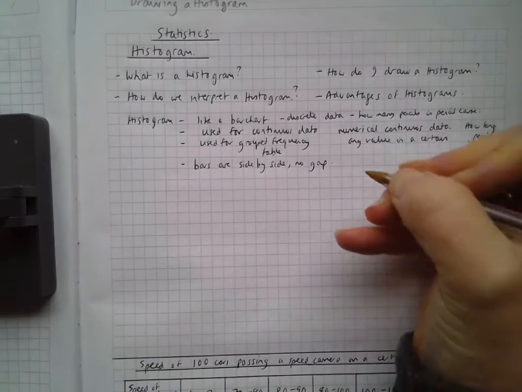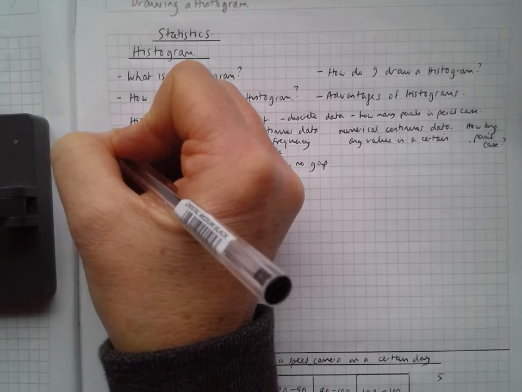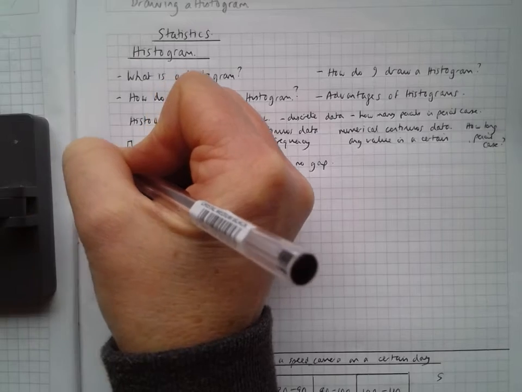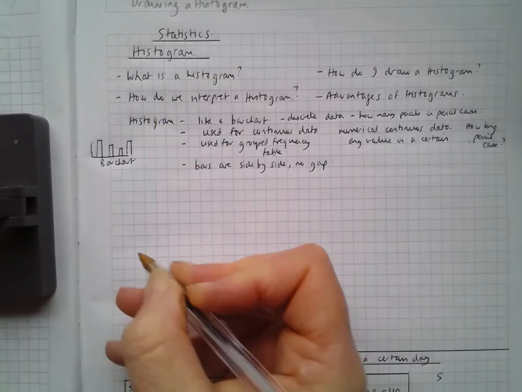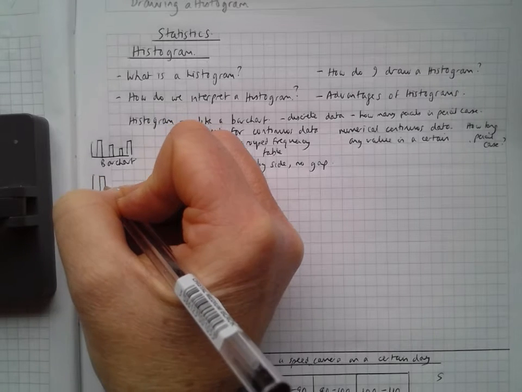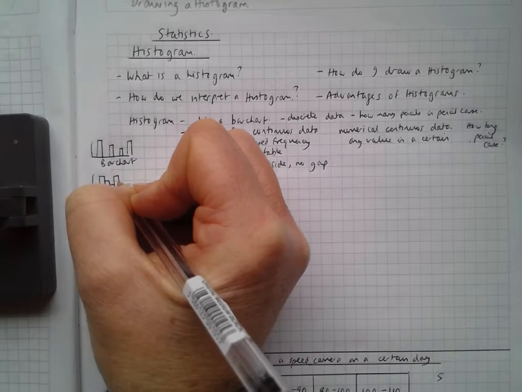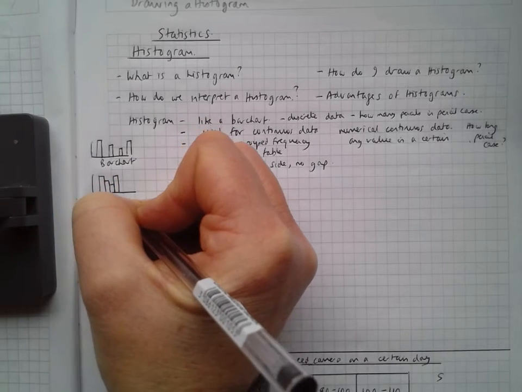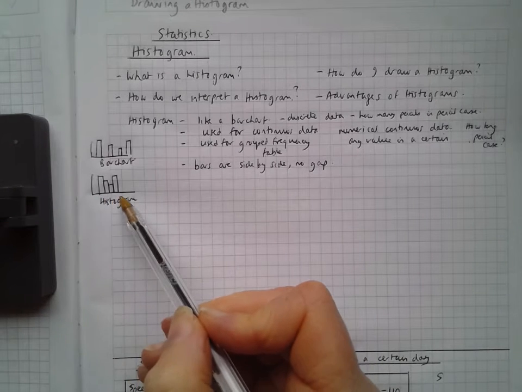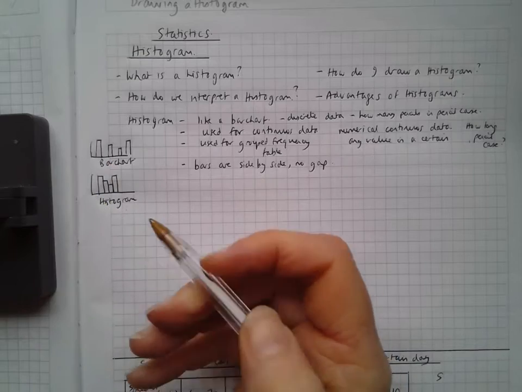So a bar chart would look something like this. That's a bar chart. Whereas a histogram would look something like this. That's a histogram. Okay, so there's no gaps in a histogram because the data is grouped and it's continuous numerical. There are gaps in a bar chart because it's discrete data.